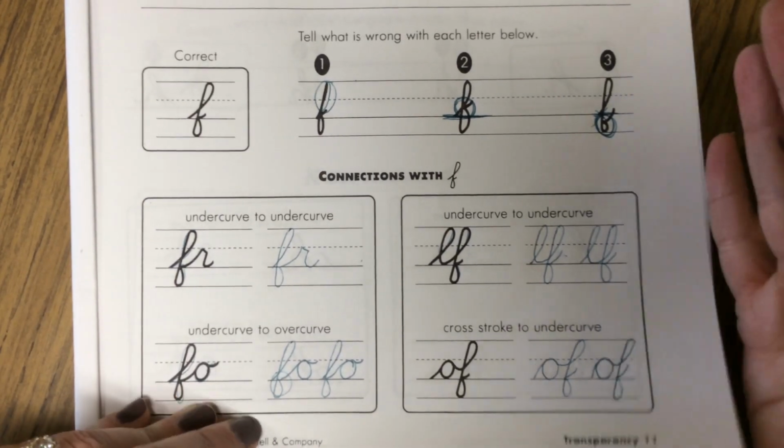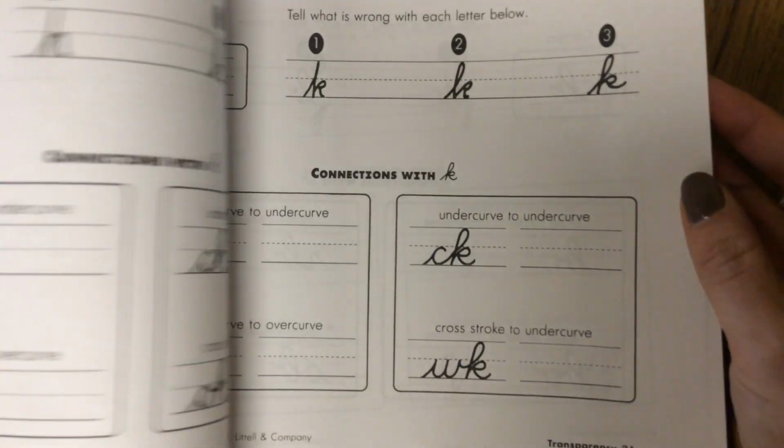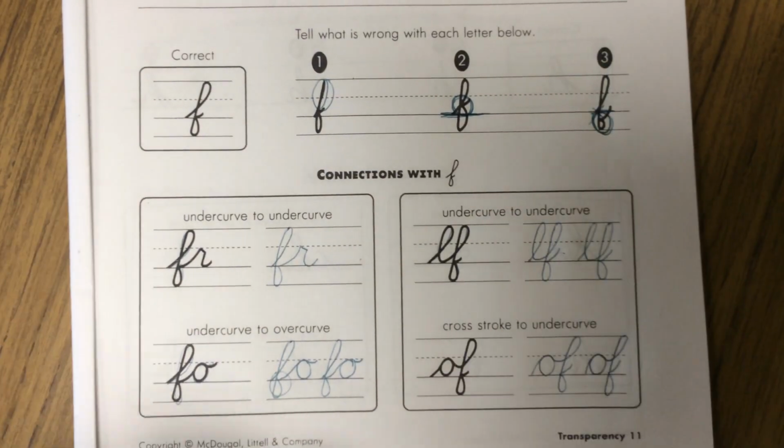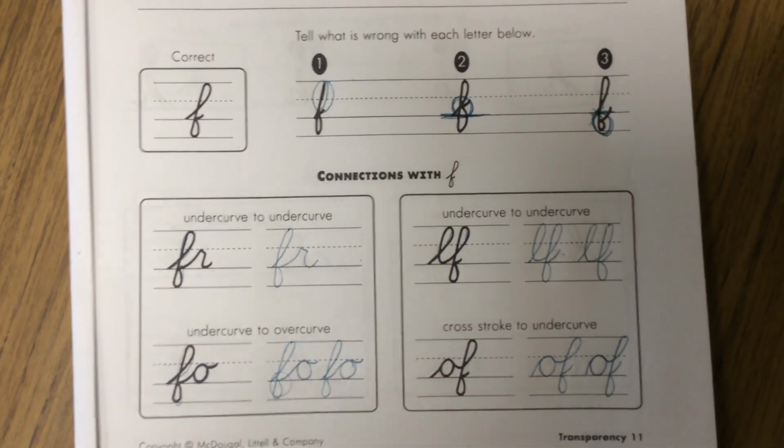Our next letter that we're going to move into is the letter H, and that'll be our next video. So good job, third graders.